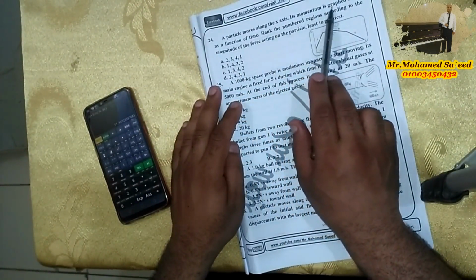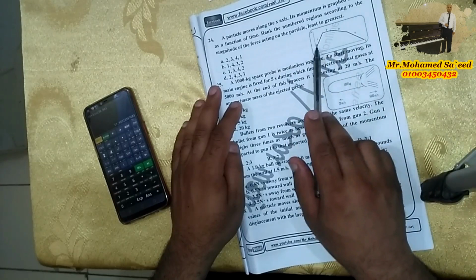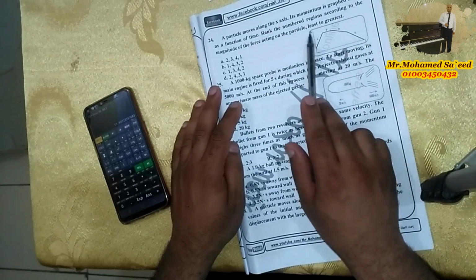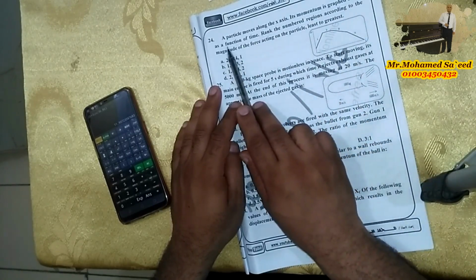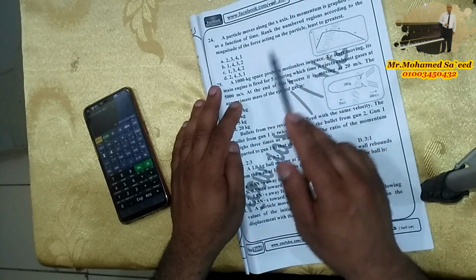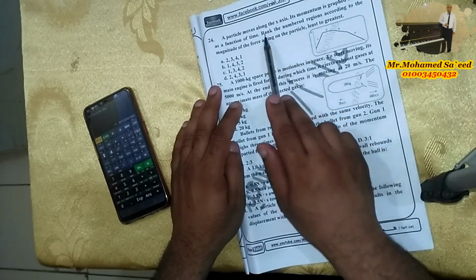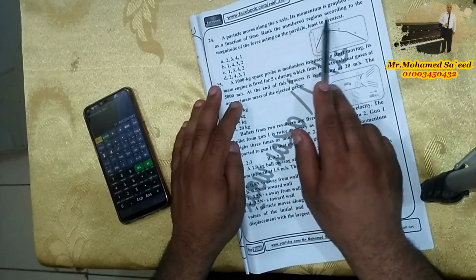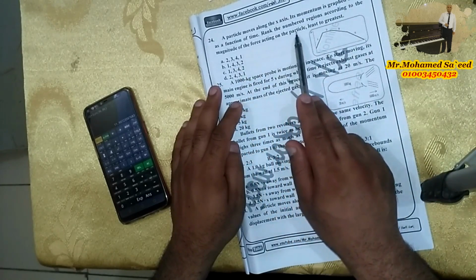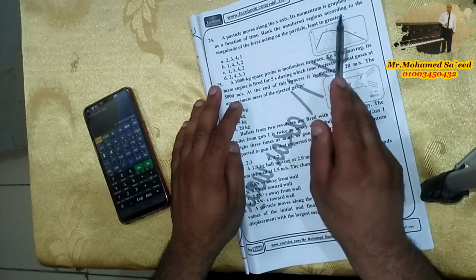Its momentum is graphed below, so it gives us the change in momentum with time. As a function of time, rank the numbered regions according to the magnitude of the force acting on the particle, least to greatest.